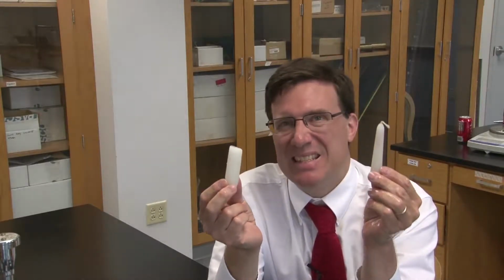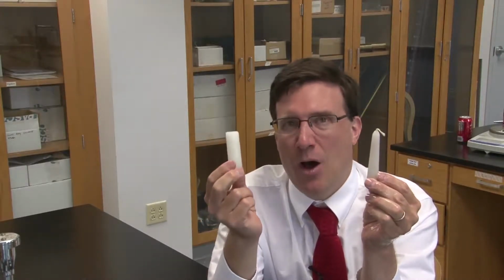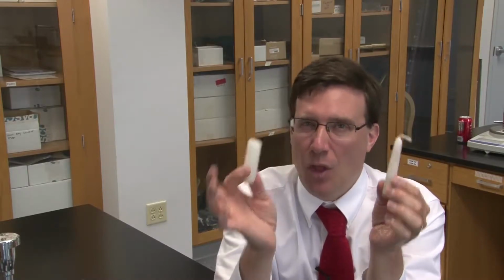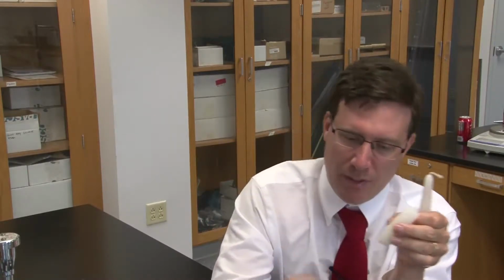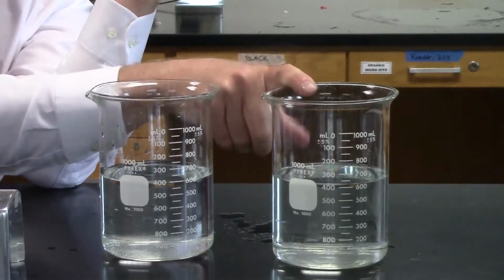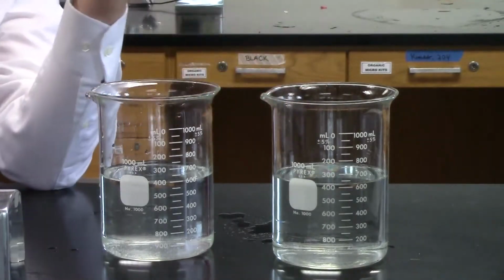What we're studying here is a subject called density. This candle has the same density. It doesn't matter how large a piece of candle I have. If I take the largest candle I possibly can have and put it in this container, it's still going to float. And if I put it in this container, it's still going to sink.